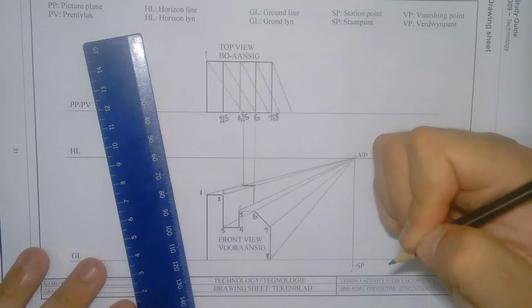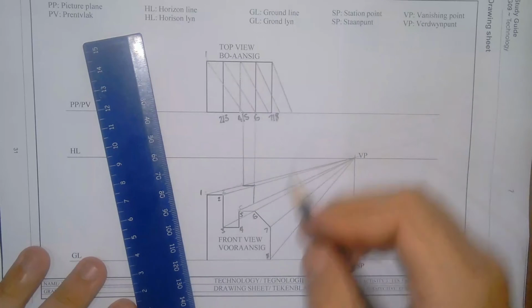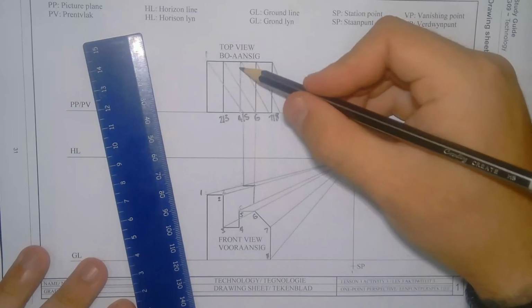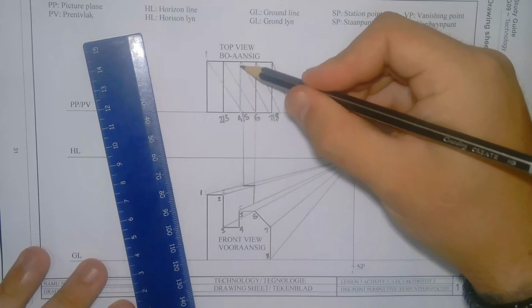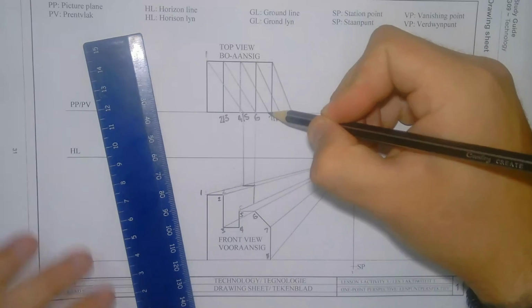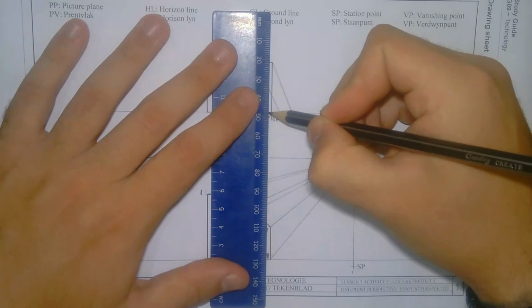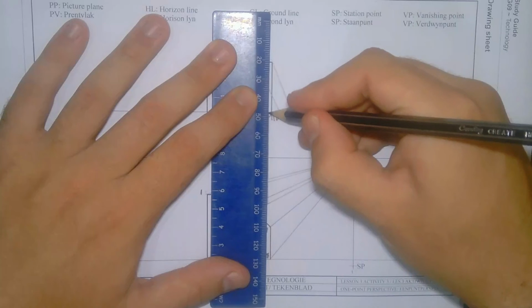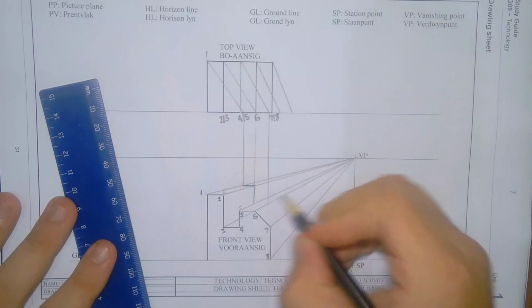Okay, then the next one is 4 and 5, so 4 and 5 is this line. Follow that line up, line comes down to here, and then straight line down to the 4 and 5 line. So that's over there.